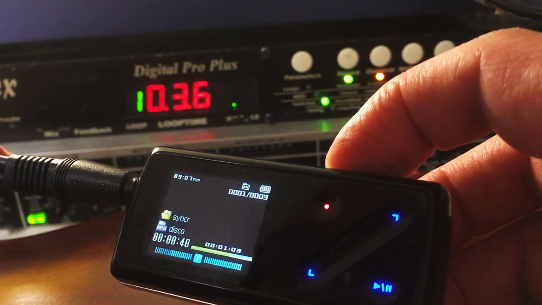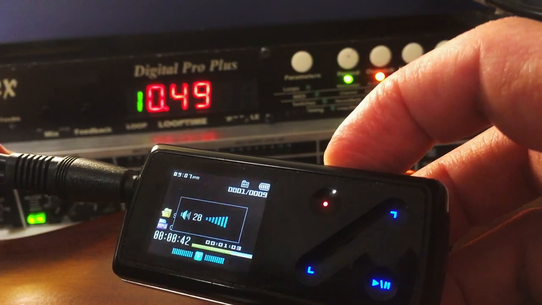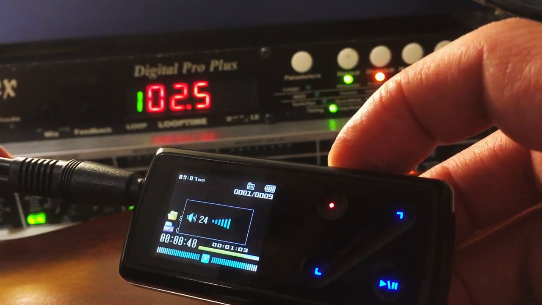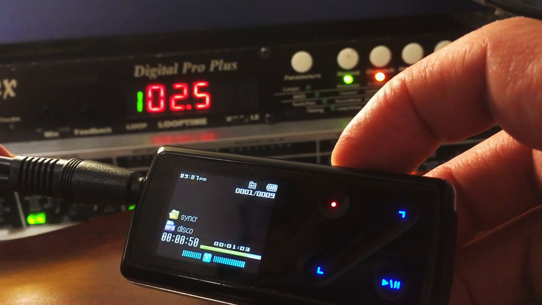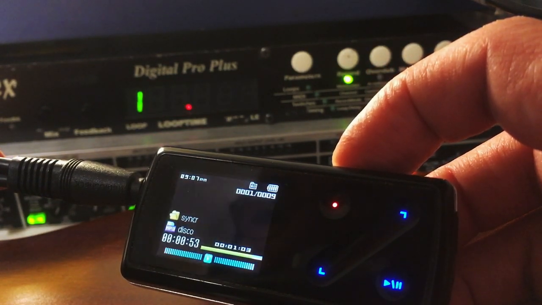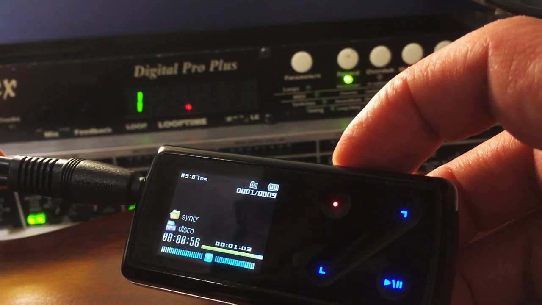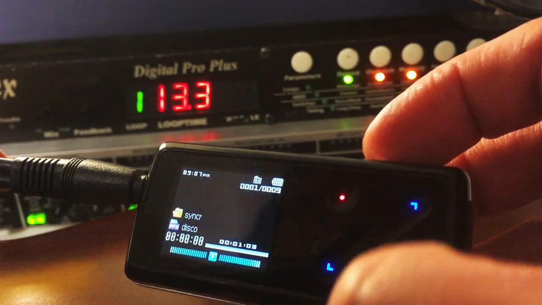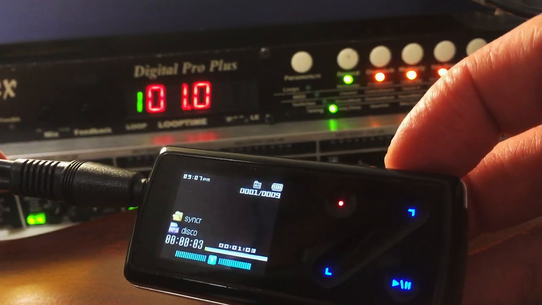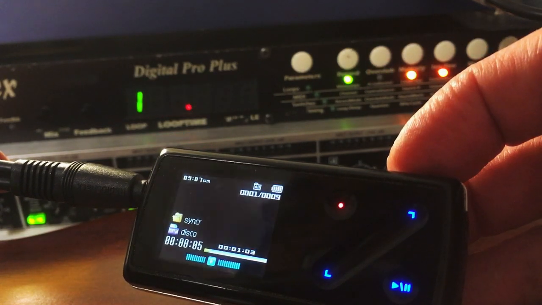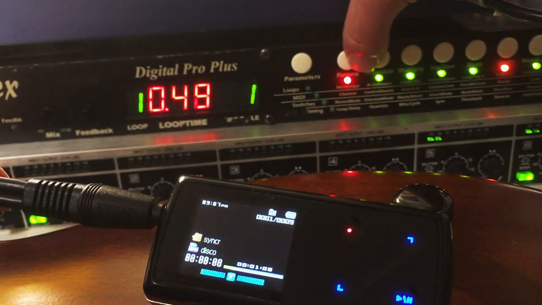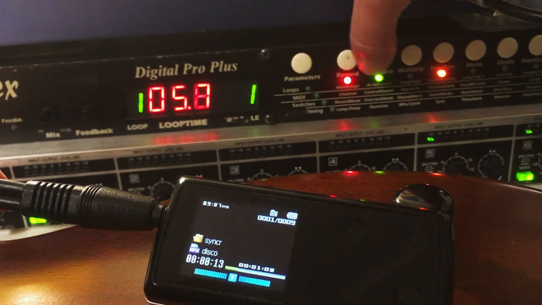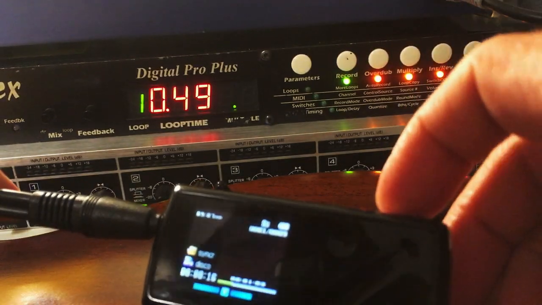Now if we go too quiet on the player, it starts losing it as well. So there's a sweet spot where you want to be feeding it a strong enough signal that it can still hear it, but not so loud that it's overwhelming the input. All right, let's try it there just to see what happens. No love. Let's try it a little louder.